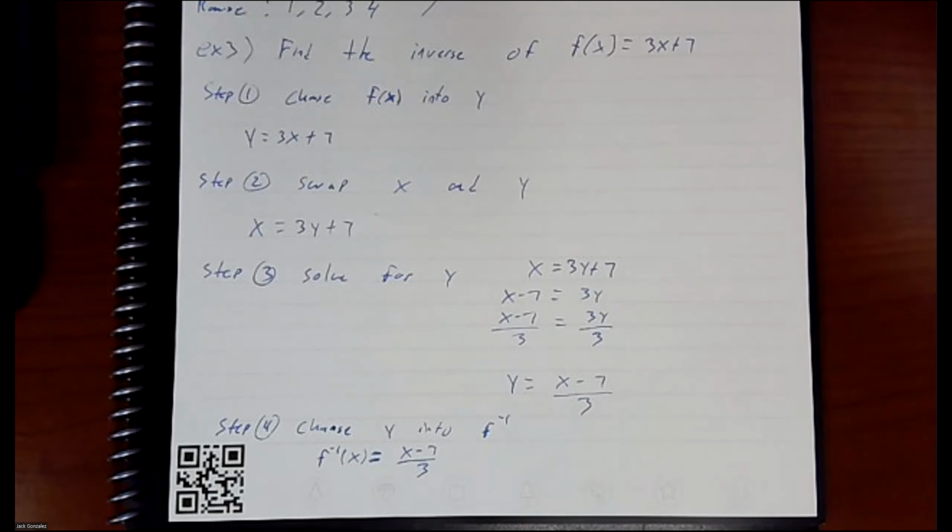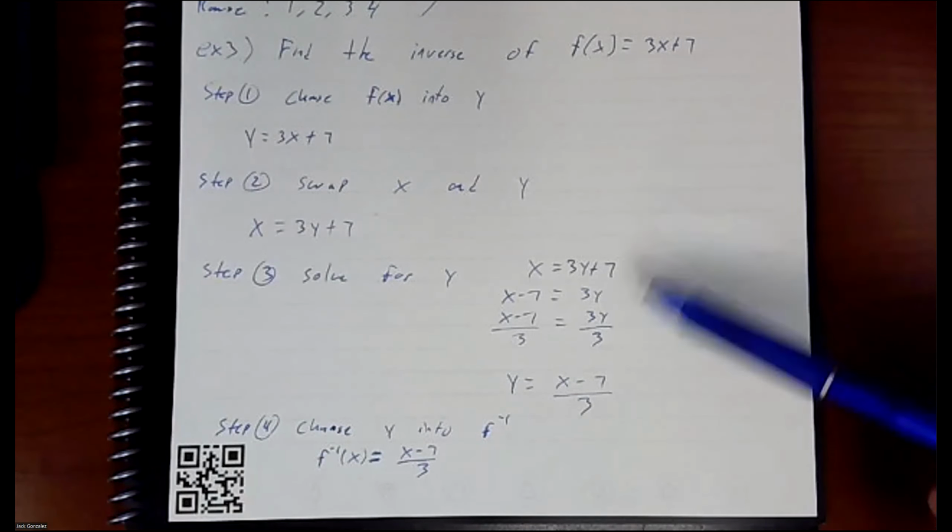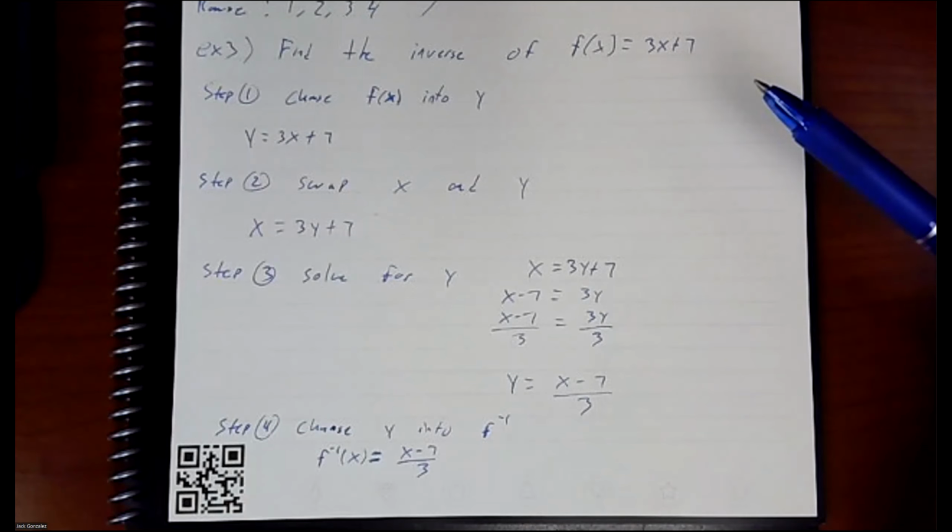Any questions on how to find an inverse, or for this particular example?